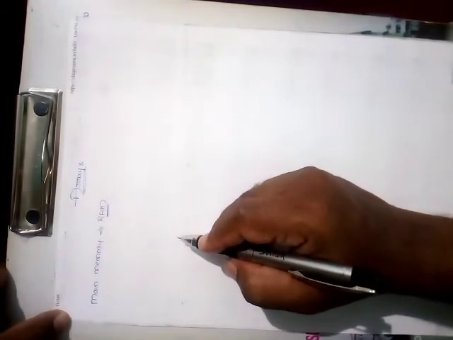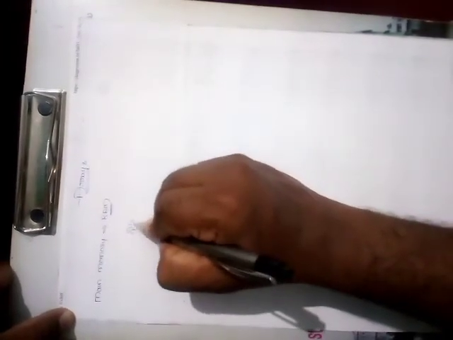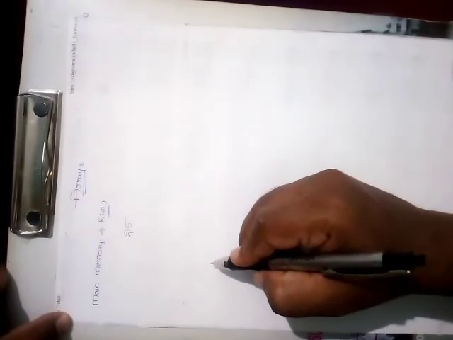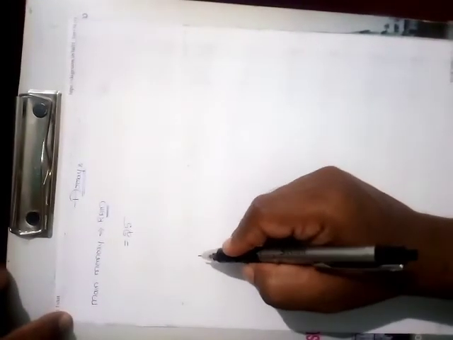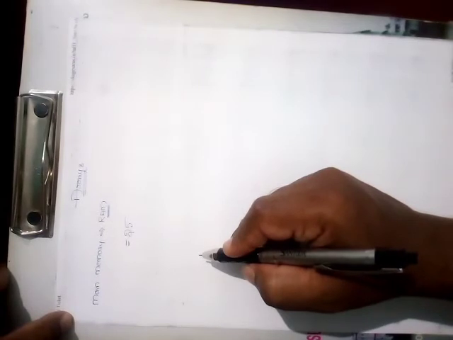Suppose we have to store a value 25 to do some process. This value 25 should be stored in the main memory. Supposing that we have stored this 25 in the main memory, how do we identify this 25?